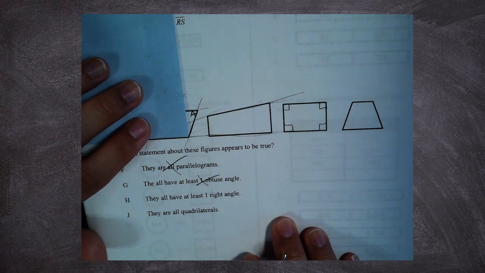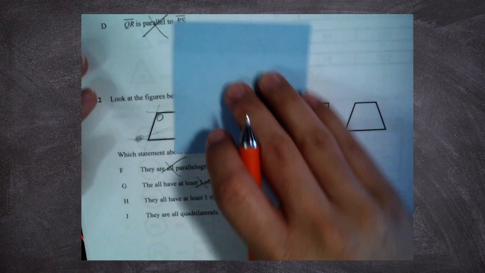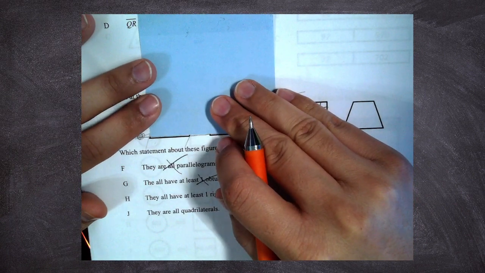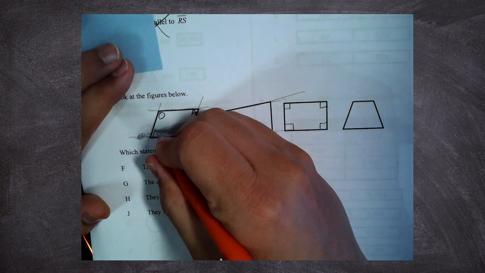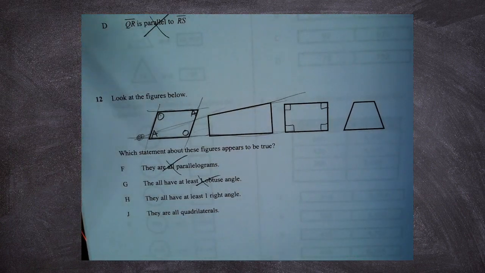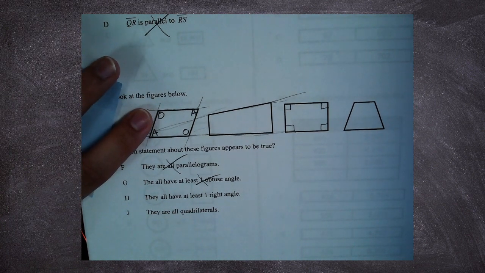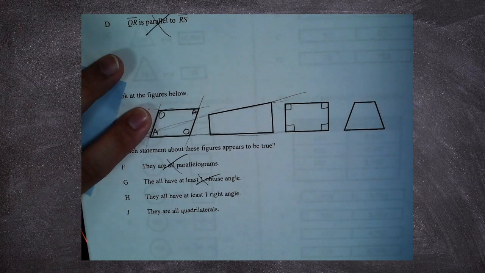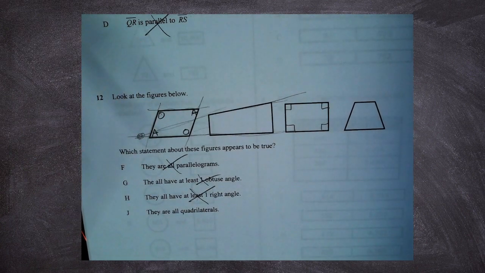That angle is too big. That means it's obtuse. This angle is too small. That means that it's an acute angle. I don't have to keep checking the other ones because figure 1 doesn't even have one right angle. So it can't be H.